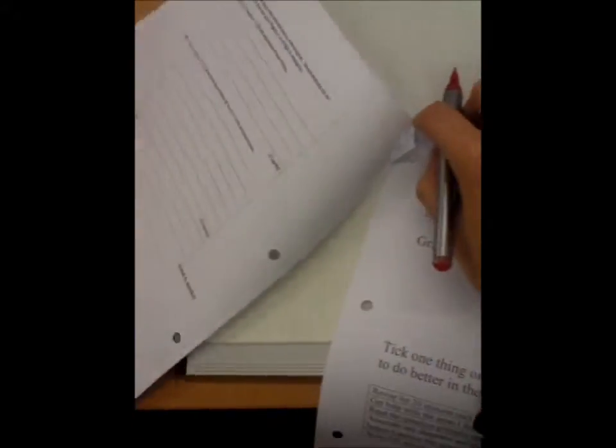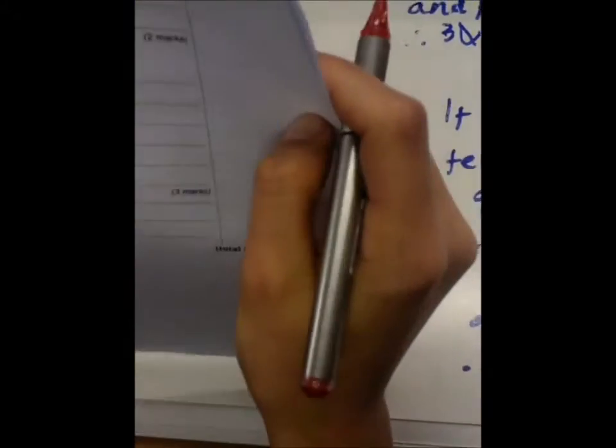Next is whether mutation 1 affects the amino acid sequence.